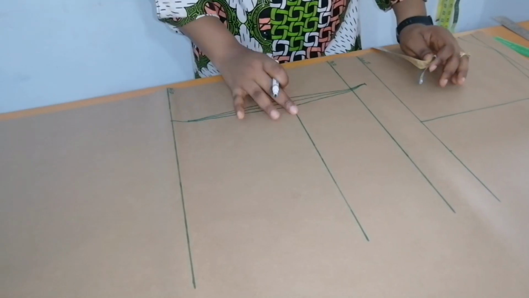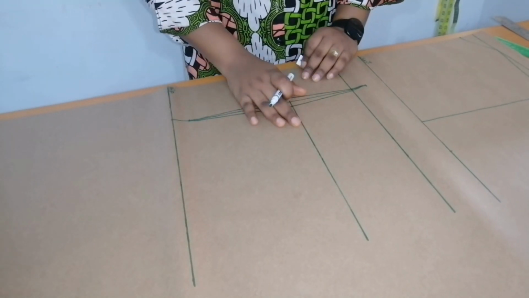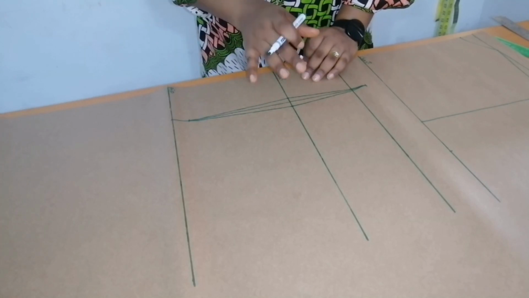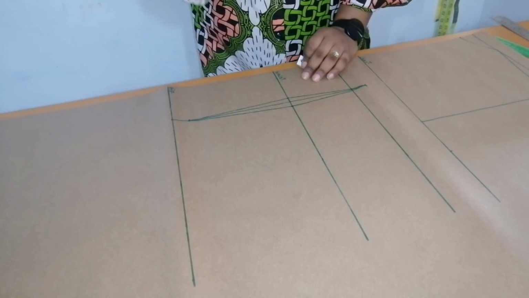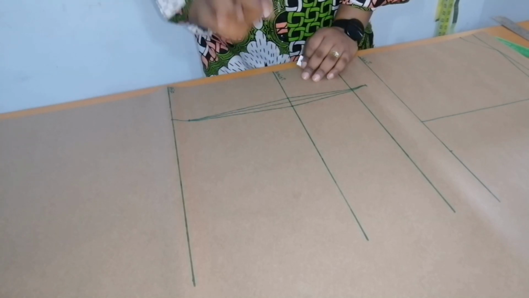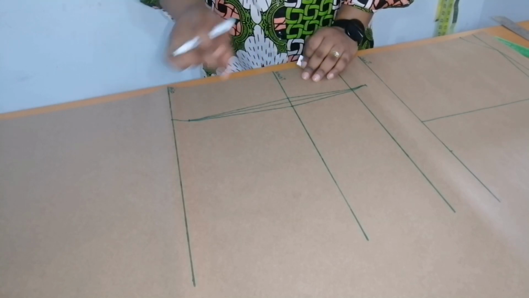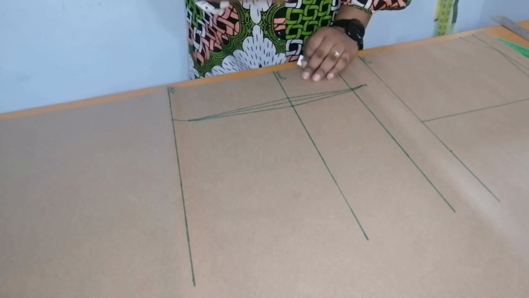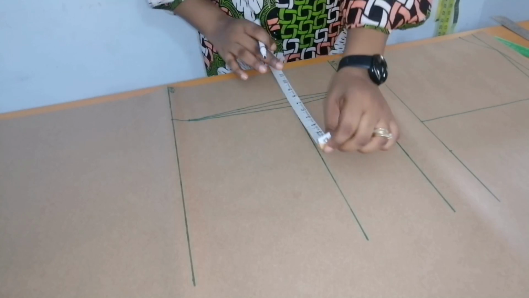Moving to the waist, my waist measurement is 40 inches. 40 inches divided by 4 is 10 inches. Plus 1 inch waist dart is 11 inches. Plus half an inch ease allowance is 11.5 inches. Plus 1 inch seam allowance to join the front and the back bodice together is 12.5 inches.